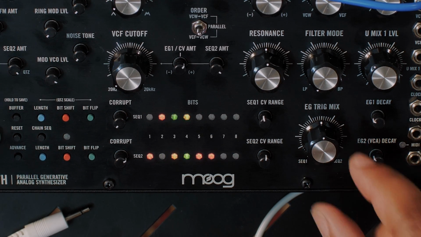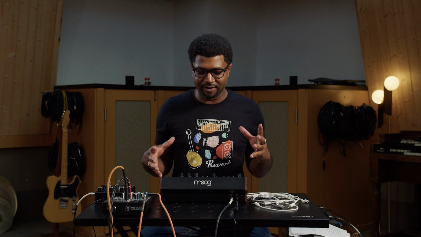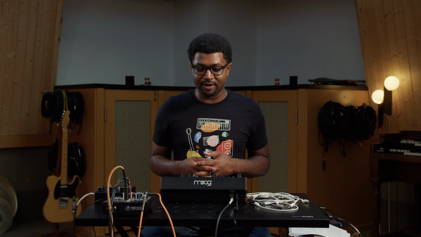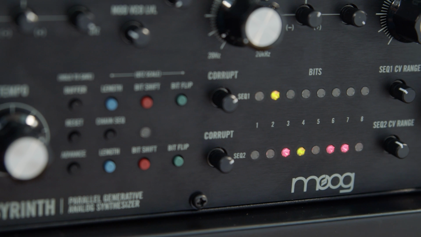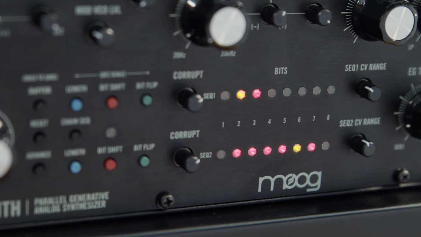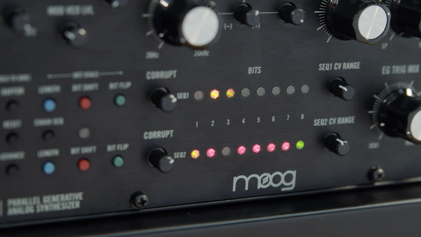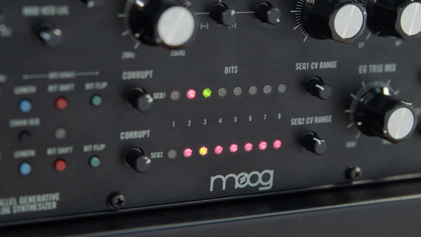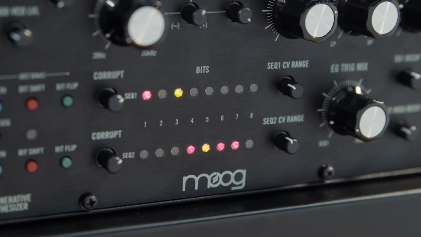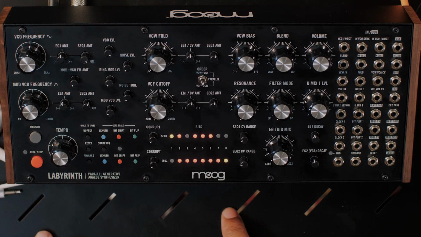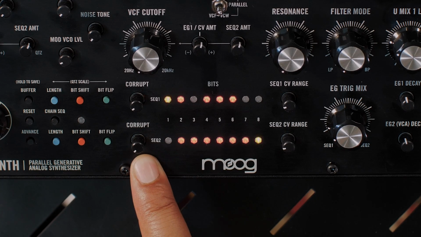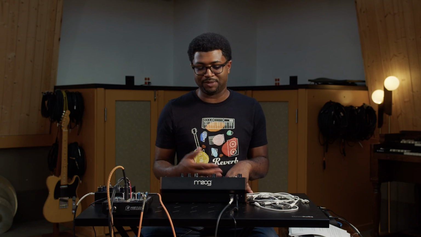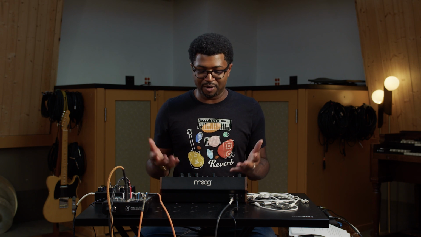So these dual sequencers on the Labyrinth are the heart of this semi-modular generative synth, and I say that because you have 2 of them. You have 2 8-step, or as they call it, 8-bit sequencers here. And there's a very interesting choice of terminology that Moog has used, calling these sequencer steps bits and adding these corrupt knobs, which are basically just randomizers, and this concept they call bit flip, which is basically just turning a step on and off. So let's start from scratch.